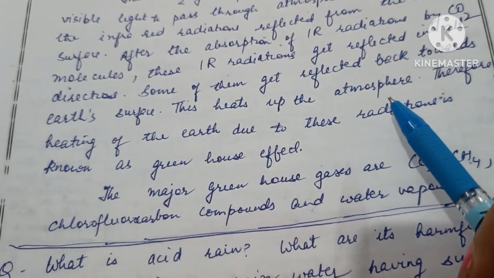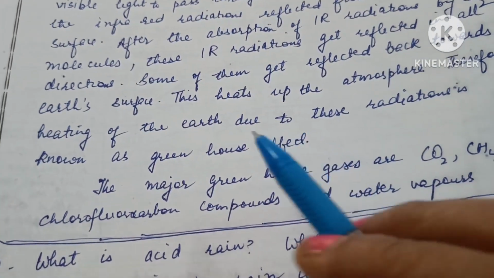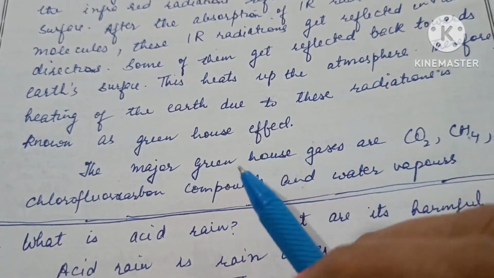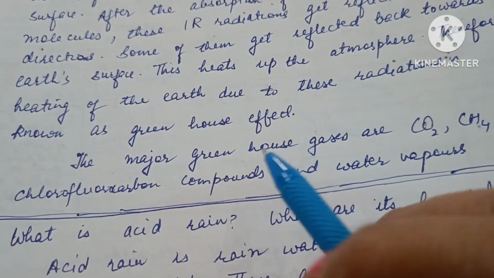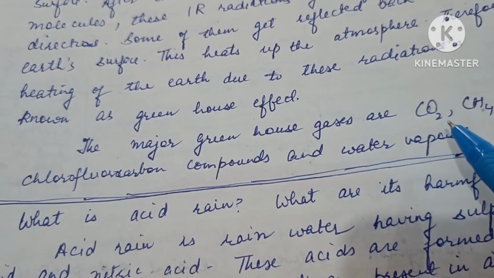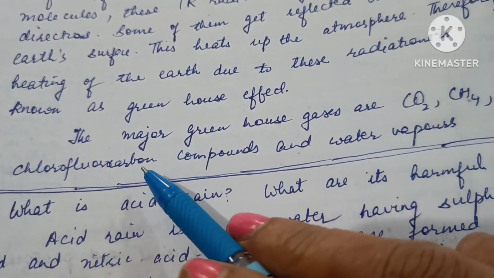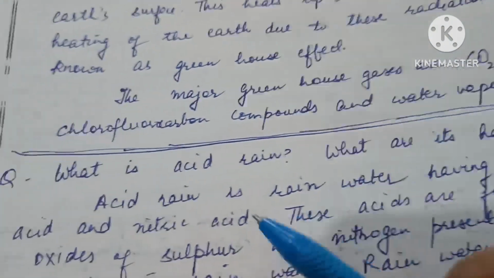This heats up the atmosphere. So, heating of the Earth due to these radiations is known as greenhouse effect. And the major greenhouse gases are carbon dioxide, methane, chlorofluorocarbon compounds and water vapor.